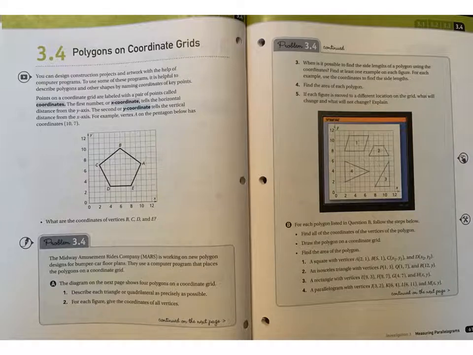Now that you've watched the video, I want you to open up your textbook to page 60 and 61, 3.4, Polygons on Coordinate Grids. Read the first part where it starts with "you can design," and then look at the polygon. We're going to together review what the coordinates of the vertices B, C, D, and E are.